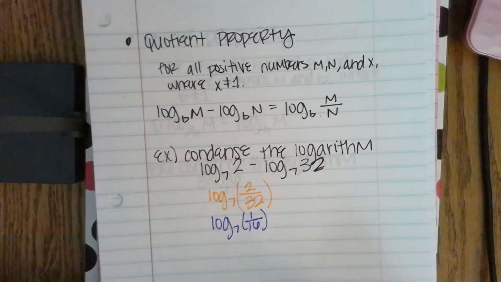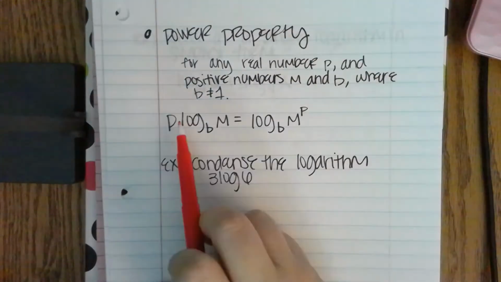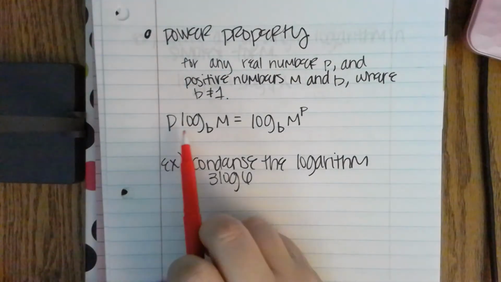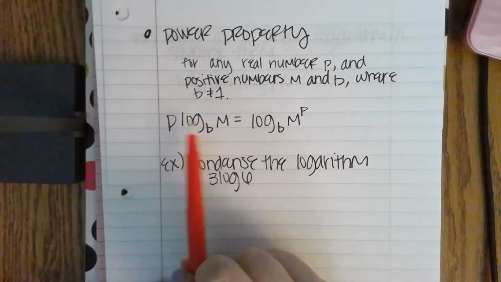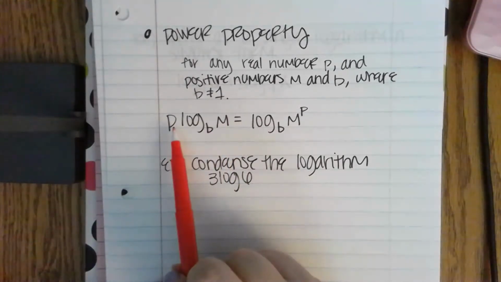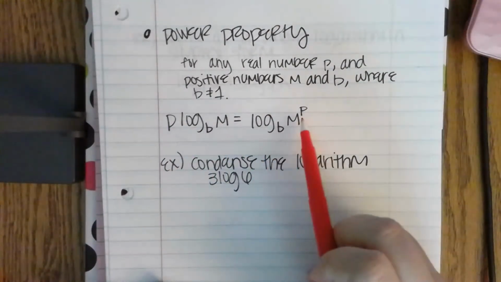Alright, let's move on. Next property, the power property. This one is a little bit different. Here we have a value multiplied in front of a logarithm with a base of b of m. And so what we're going to do is take that number that's in the front and we're going to make it the exponent of m. So here, that p that was in the front is now the exponent of m.